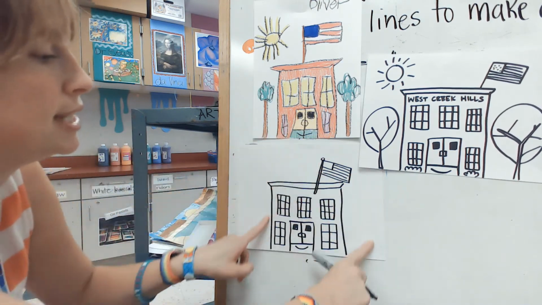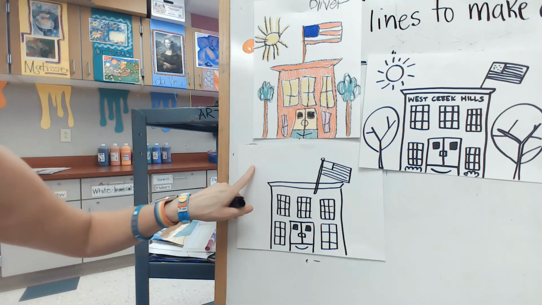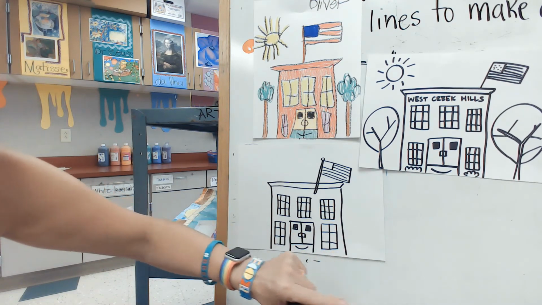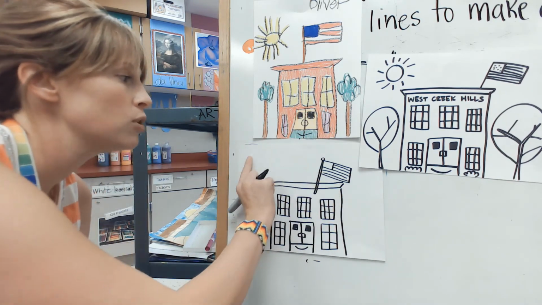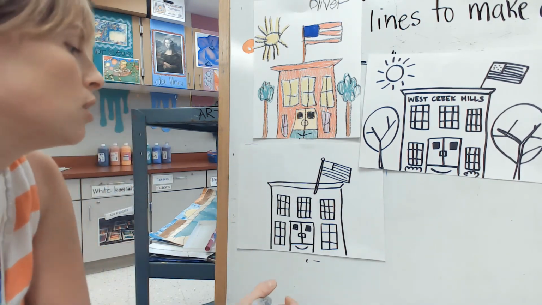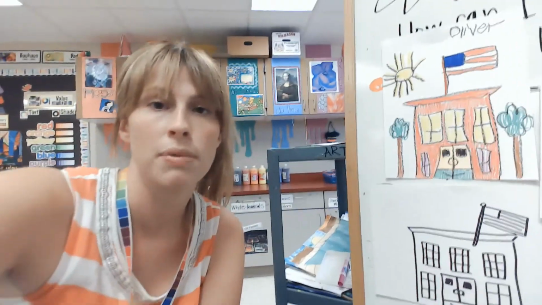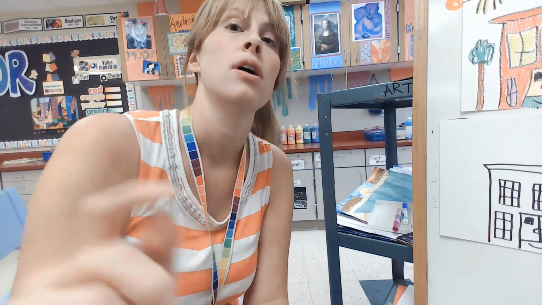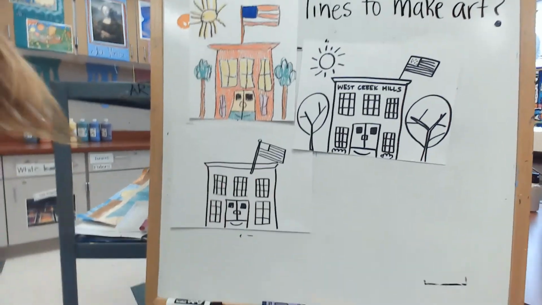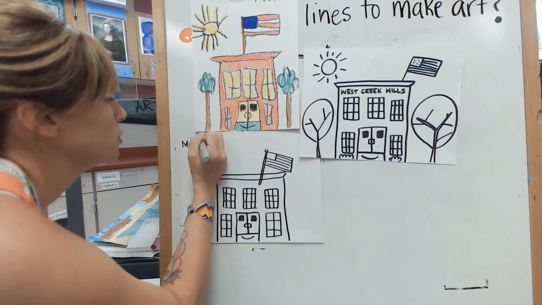Now, for background details, we talk a lot about making or adding interest. So I want you to come up with what background details you want to add to your picture. Are you going to put maybe a little road behind your school, or maybe bushes or trees, or maybe a sun and clouds? Maybe you'll put your name really big here, or the school's name, okay? You can decide that, but I do need you to make sure that you put your name on the front of your paper. Okay, for all of our projects, we are going to sign our work. So I'll put my name right here. You can put it wherever you want on the front of your paper.